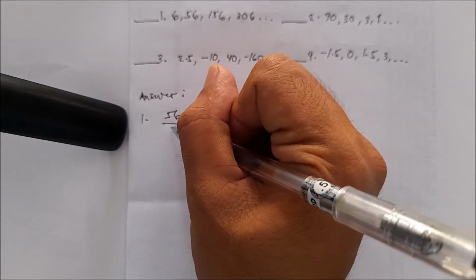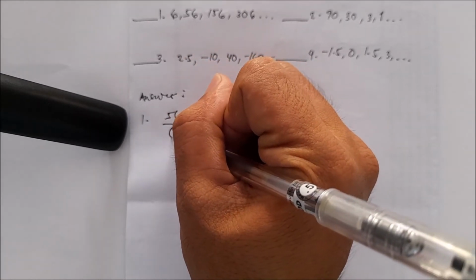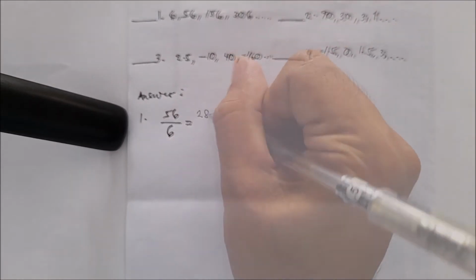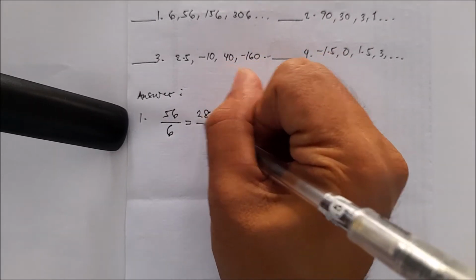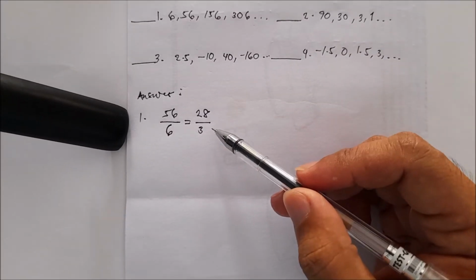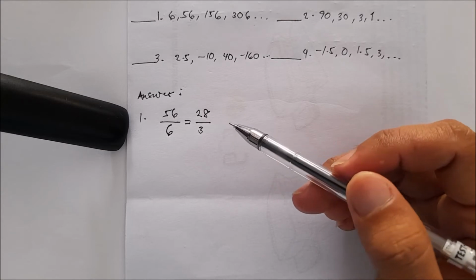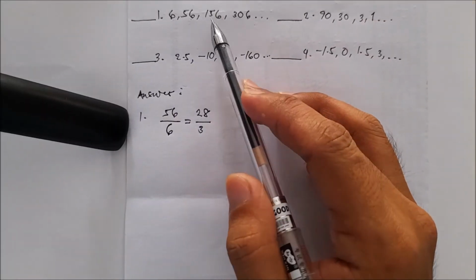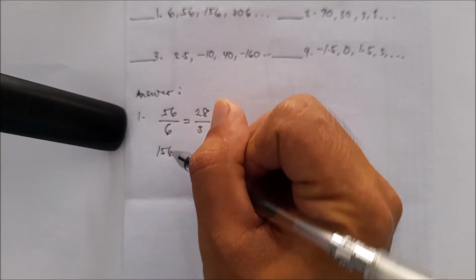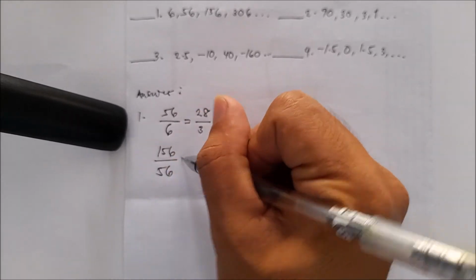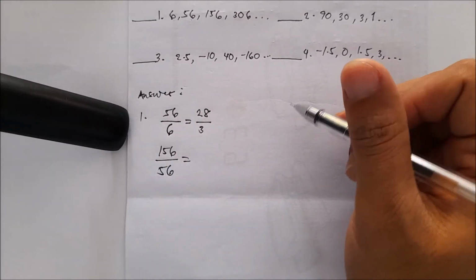divided by the first term, which is 6, is equal to 2 over, if we can simplify, okay, you can simplify. If not, no need to simplify. Let's try again. 156 over 56 is equals to, divide.